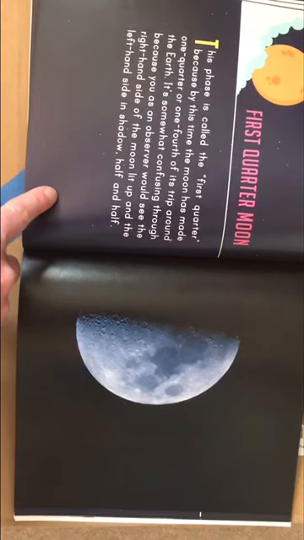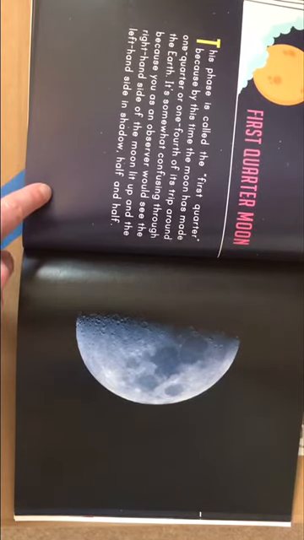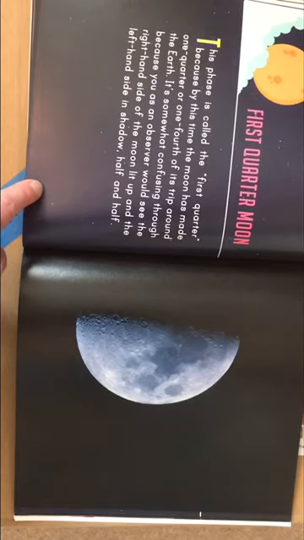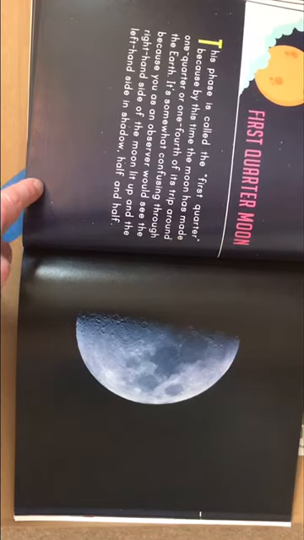First quarter moon. This phase is called the first quarter because by the time the moon has made 1/4 of its trip around Earth, it's somewhat confusing though, because as an observer, you would see the right-hand side of the moon lit up and the left-hand side in shadow, half and half.